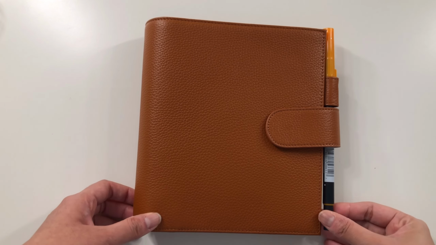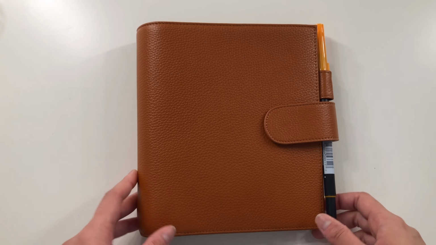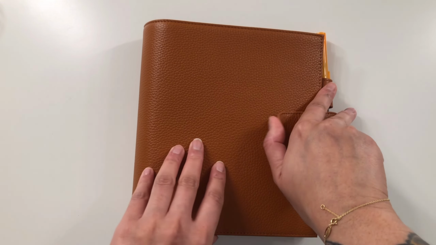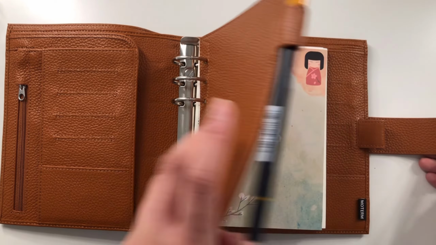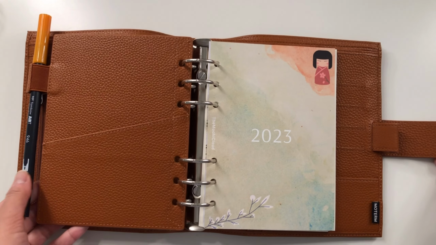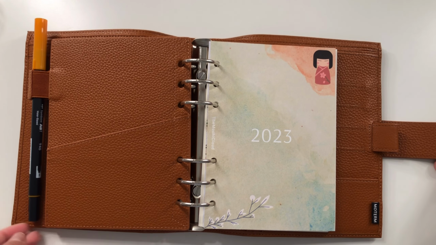If you're new here, my name is Sumi and I'm the owner and illustrator of themochicloud, and today I wanted to give you an overview on how to print and cut some printables that are available from my shop.